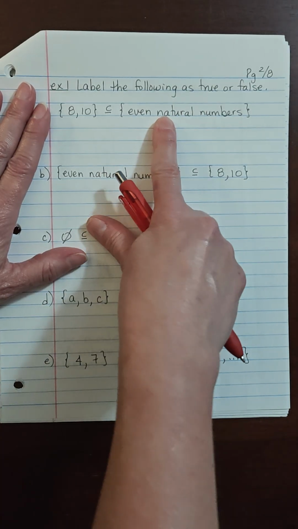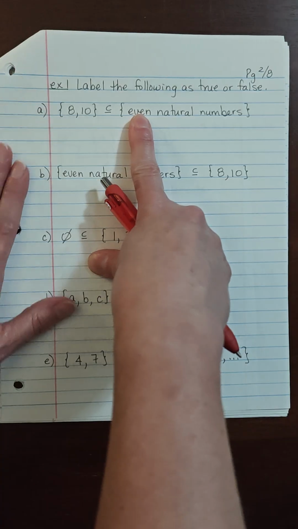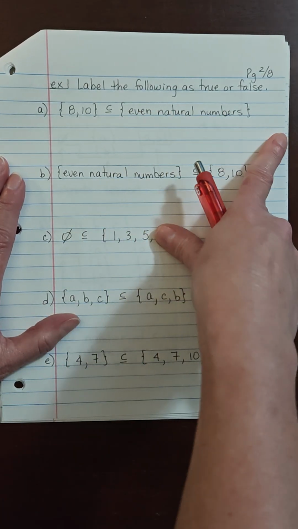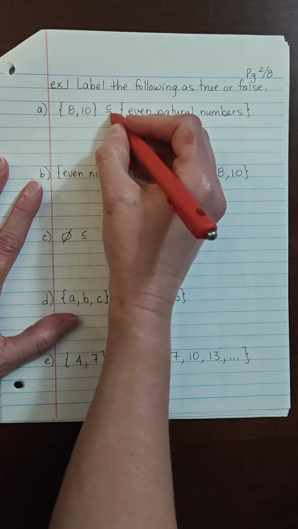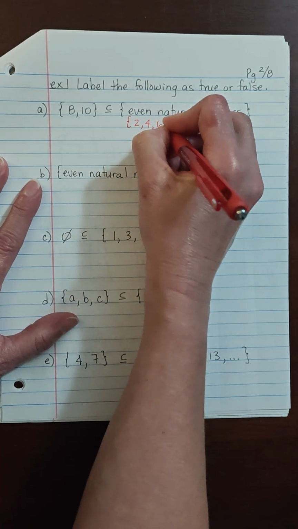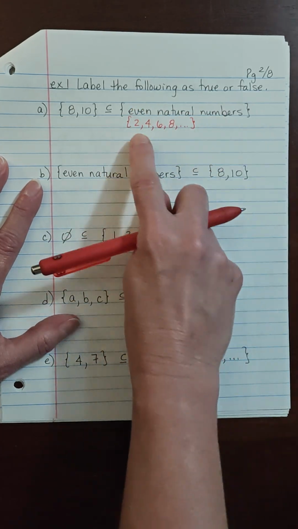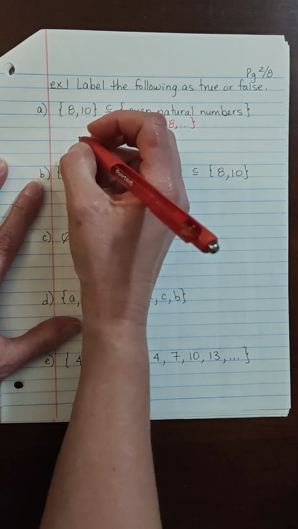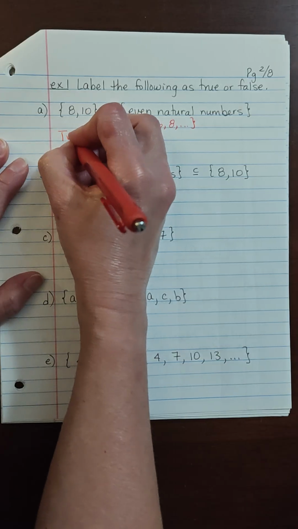So remember, natural numbers are 1, 2, 3, 4, 5, ... The even ones would be 2, 4, 6, 8, 10, 12, 14, 16, 18, forever. So yes, 8 and 10 is contained in this set. So we got 2, 4, 6, 8, ... So this is the descriptive way of writing the set. This is the list way of writing the same set. So this one, as far as true or false goes, this one would be true.